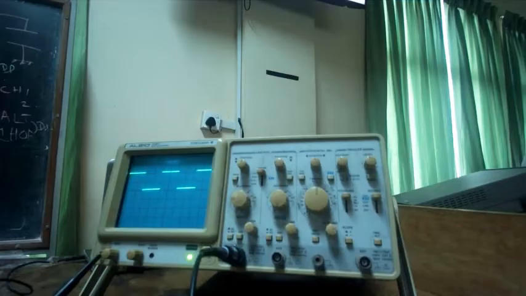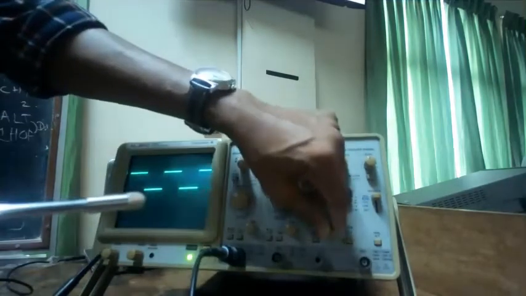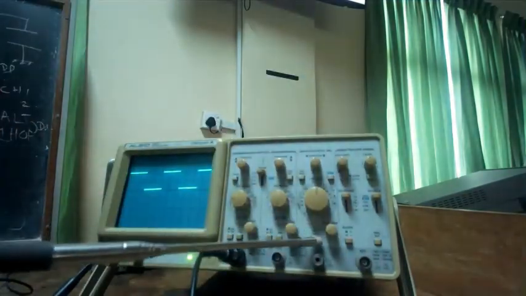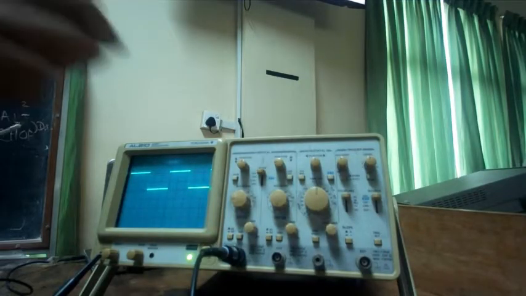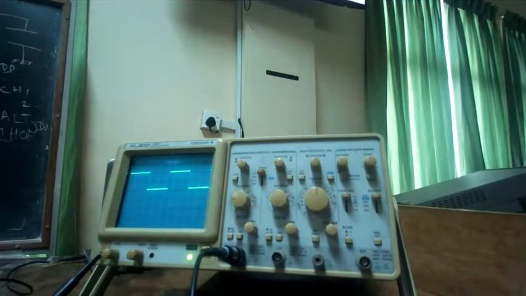Now, if you want to ensure you are measuring the right time information, that is the x-axis, you need to ensure you are not in the XY mode, and in the x-axis, you have to make sure you are not in the uncalibrated position. You have to make sure that this is not pressed. In some cases it's not pressed.